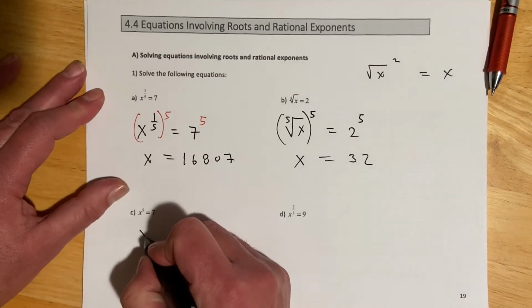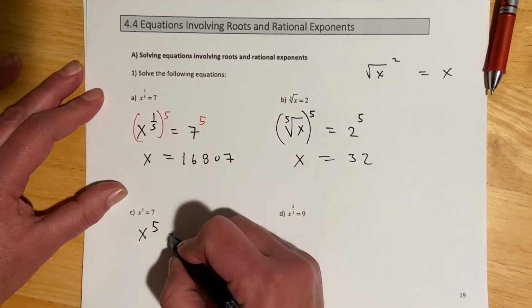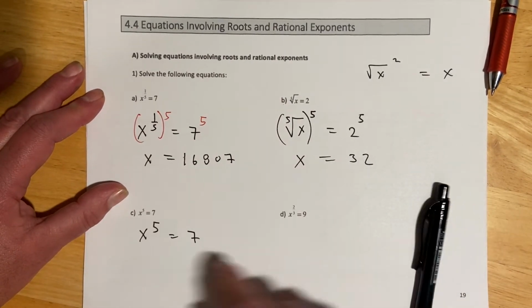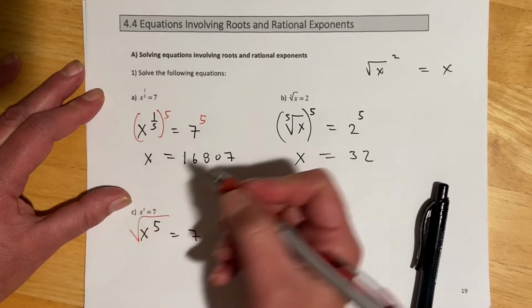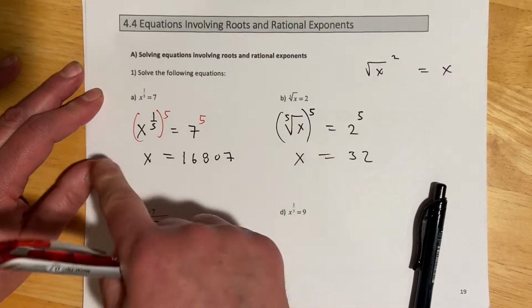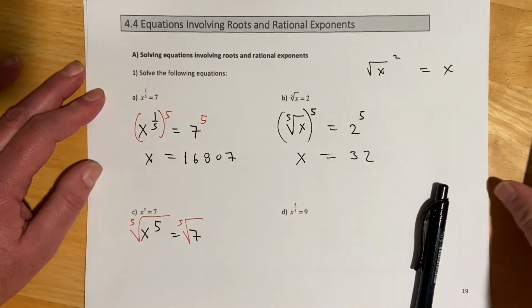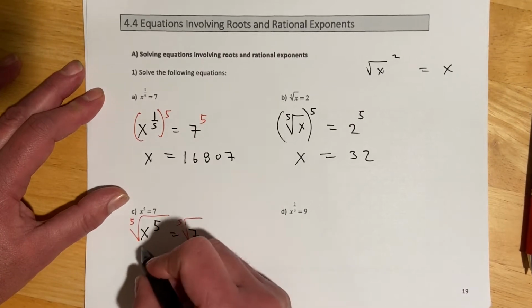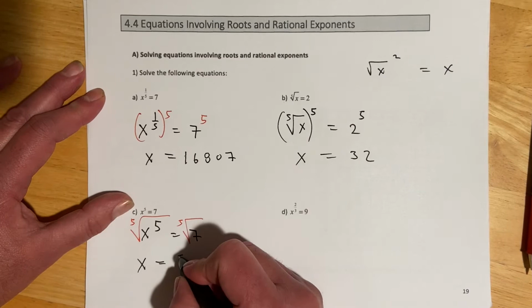This time we have an x to the 5th, as opposed to the 1/5, equals 7. Now that this is an integer, we're going to take the root. So you can see we're just going forwards and backwards on these. If I take the 5th root of both sides, then on this side the 5th root of x to the 5th gives plain x. The 5th root of 7 is the 5th root of 7.